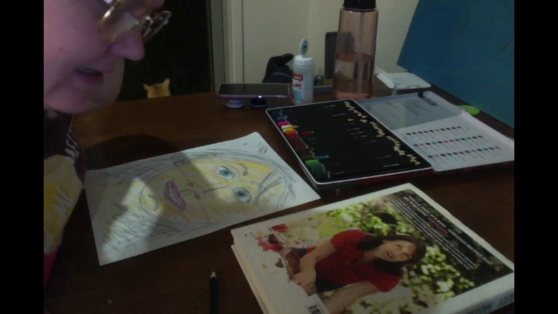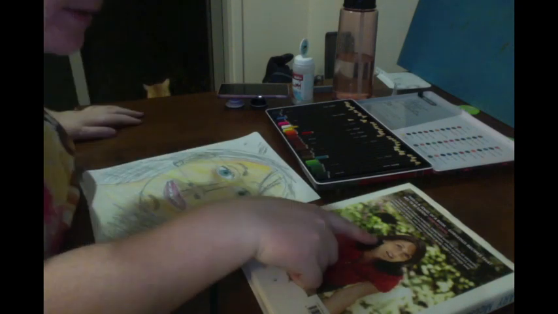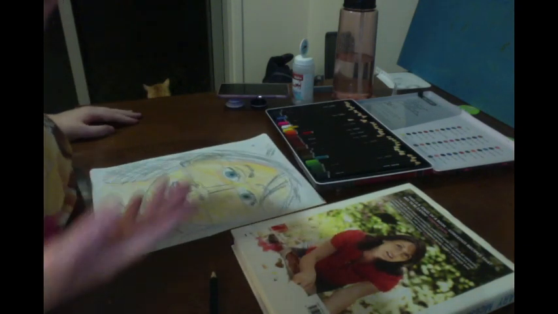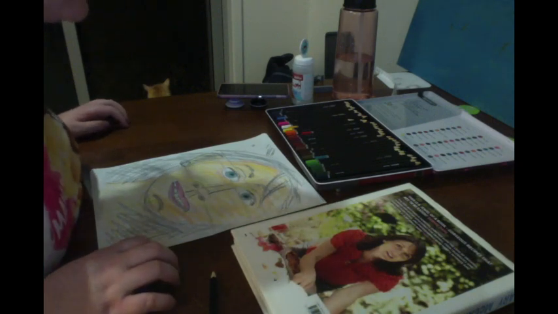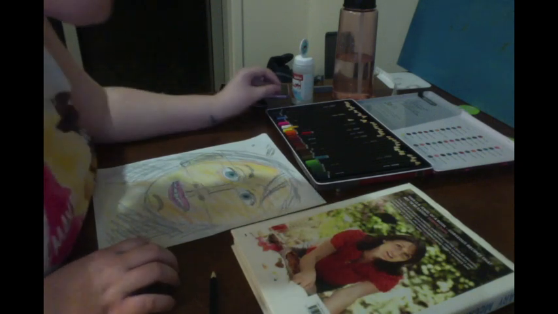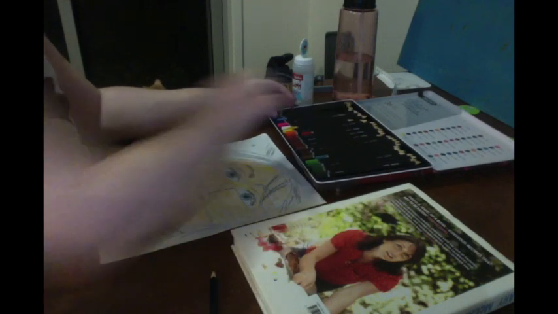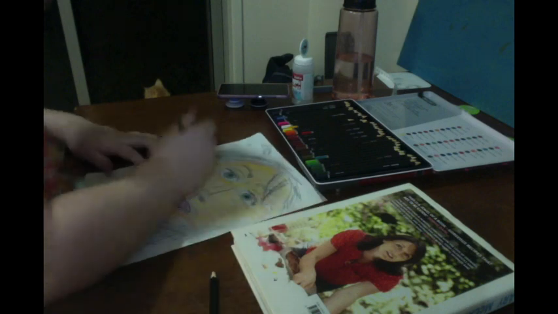The next thing I see is her hair and her earrings. Her hair's like a silver, so I'm going to be creative and add a different color to it. What color do I feel like? Let's go a dark blue. I'm choosing cobalt blue.